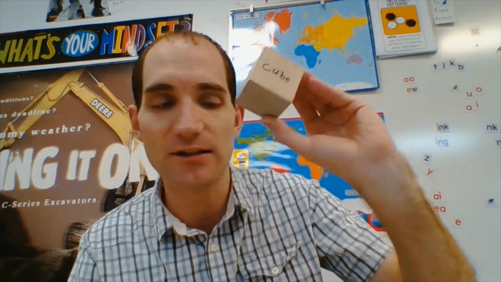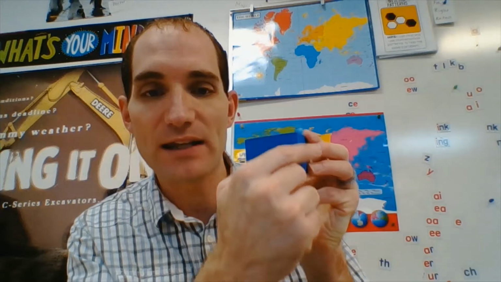It has 6 sides. And the last one we're learning is called a rectangular prism. It has a rectangle, and if it has a rectangle, it's going to have that rectangle on 4 sides. Rectangle, rectangle, rectangle, rectangle. That means the other sides are not going to be rectangles, they are actually squares.